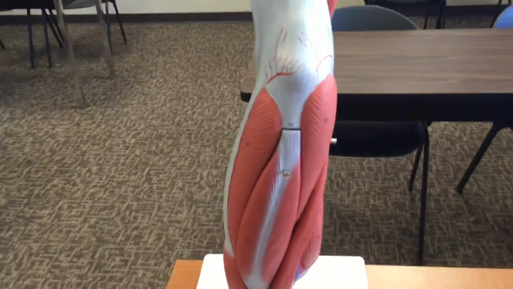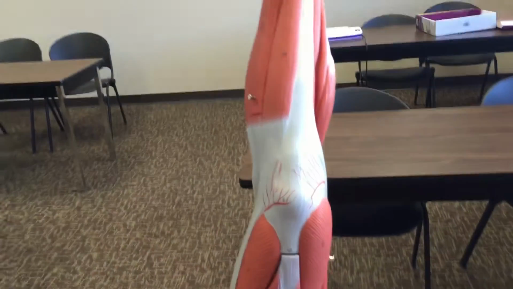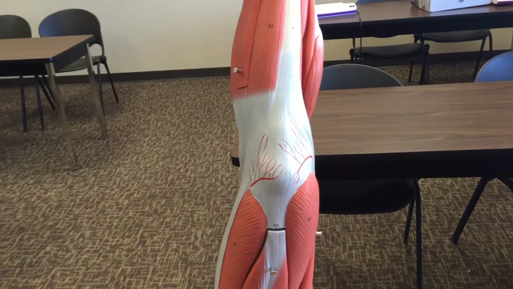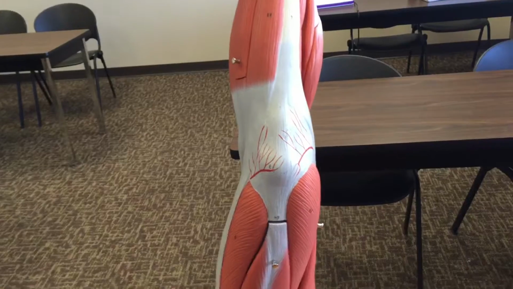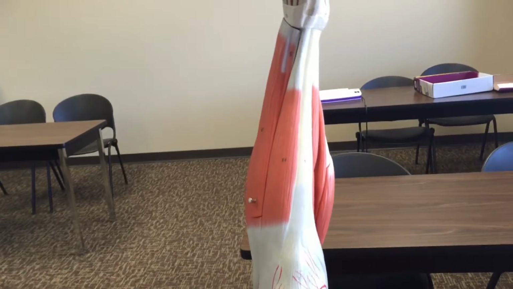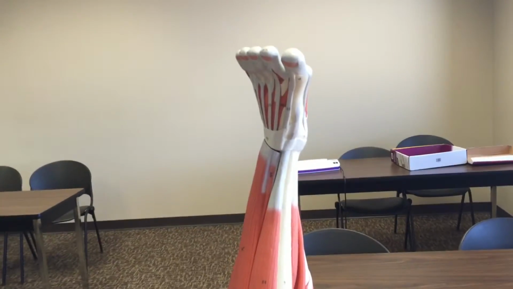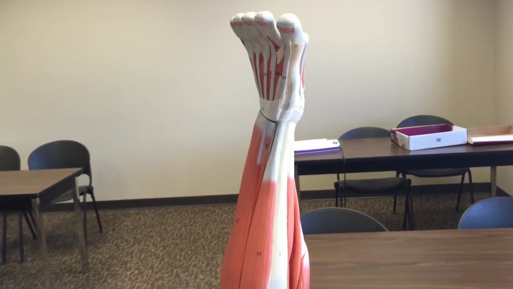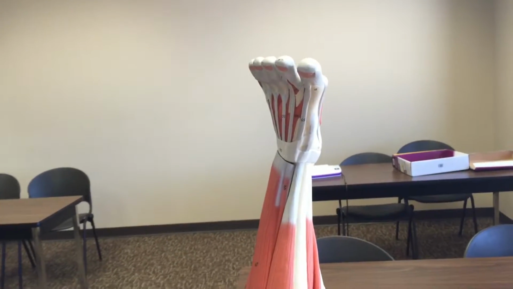Then you've got the muscles of the thigh. You can see musculature and a lot of the tendons associated with the knee. Then you get into the lower leg, and then finally the foot. So like I said, I'm going to start down here and work my way there. So I'll go proximal to distal.